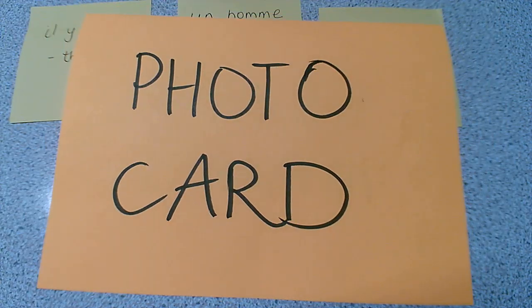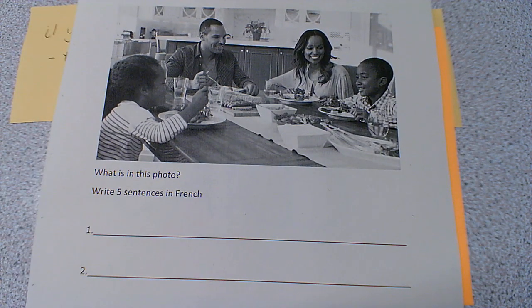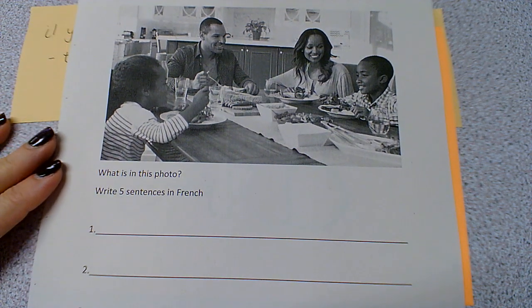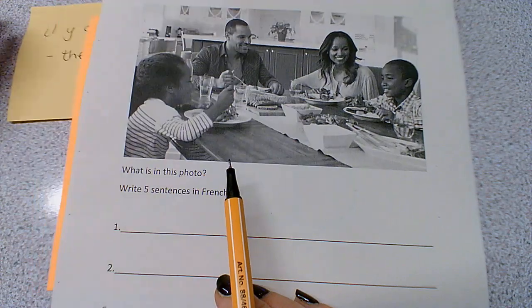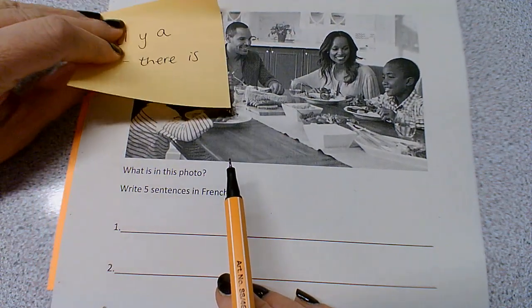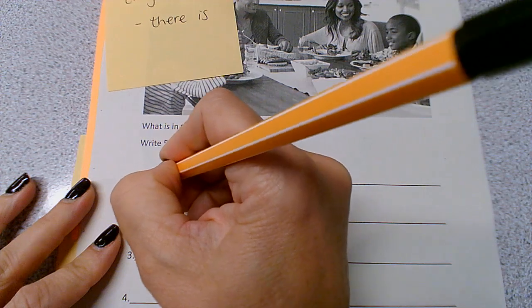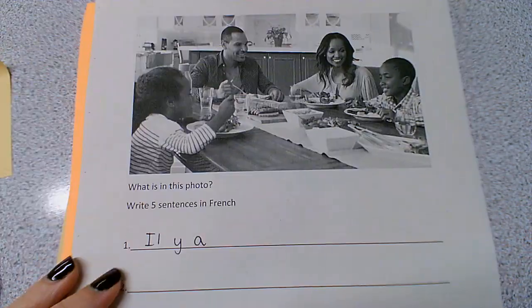So, over to an example of a photo card then. This one here, you will notice it's going to be in black and white, so there's no point in commenting on the colour in the photo. They will always be printed in black and white. Remember, your question is going to be in English, so that phrase il y a is going to be so important. We're going to start off il y a with my sentence 1, and I'm going to have a look.